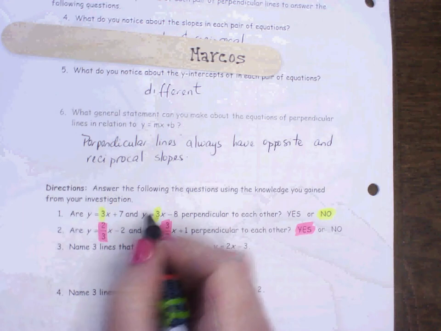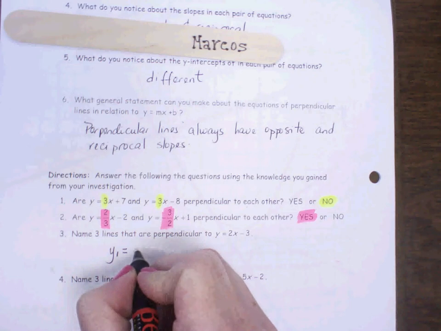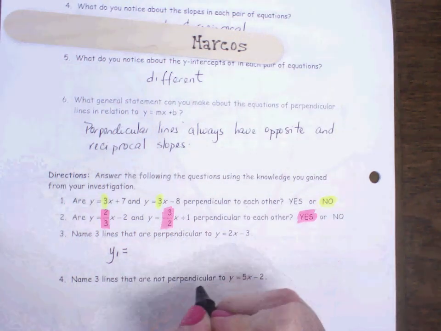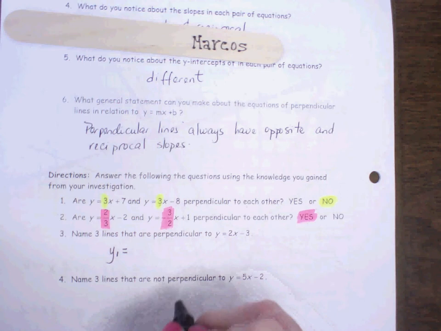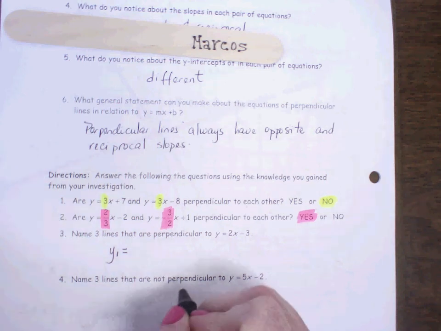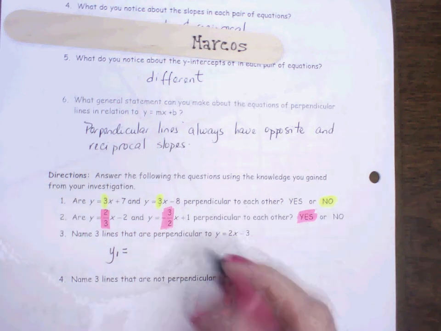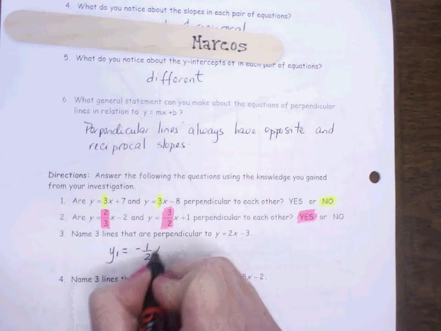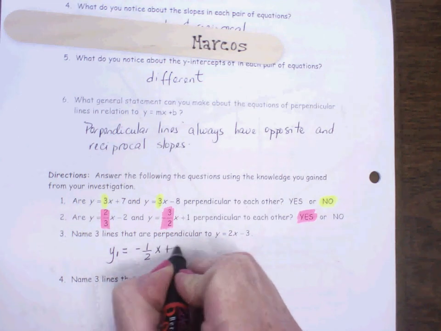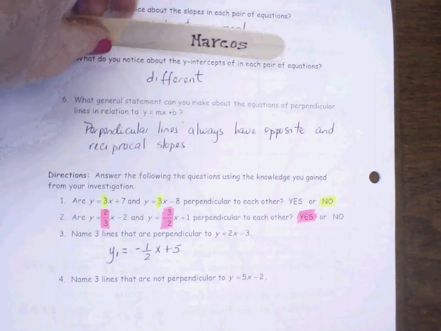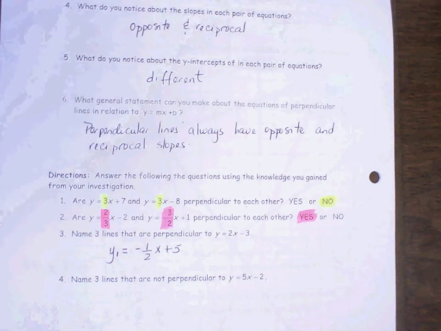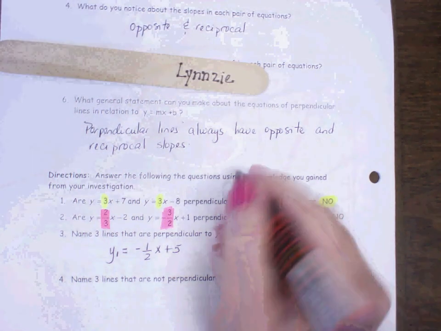Marcos, give me an equation that is perpendicular to 2x minus 3. 2x. Somebody help him out. Negative 1 half x plus 5. Very good. Opposite and reciprocal. It's not the same slope.